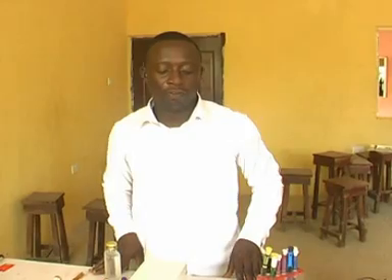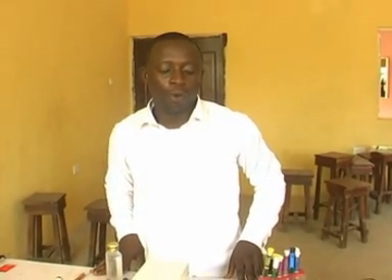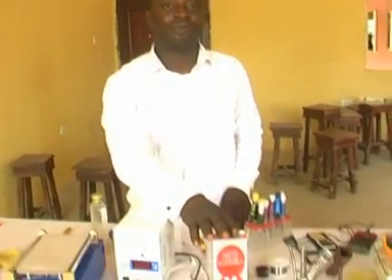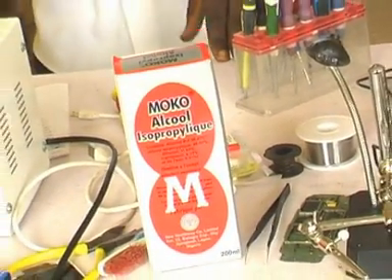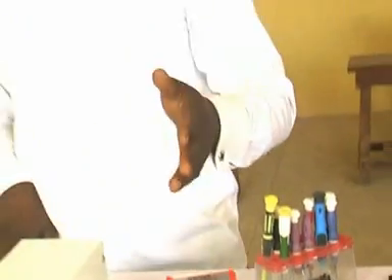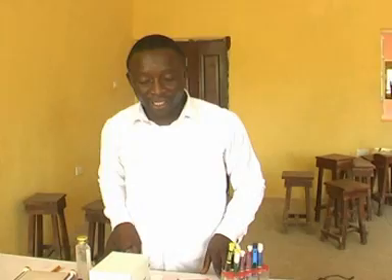But in the absence of that, we can make use of Moco spirit. We need it just to wash a mobile phone panel when there is need.